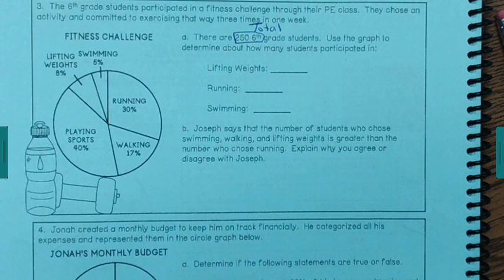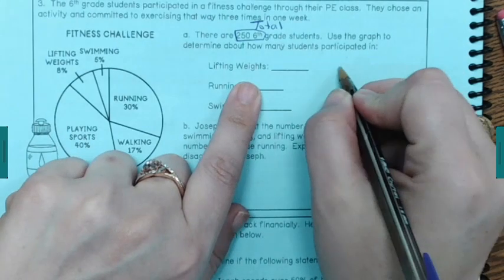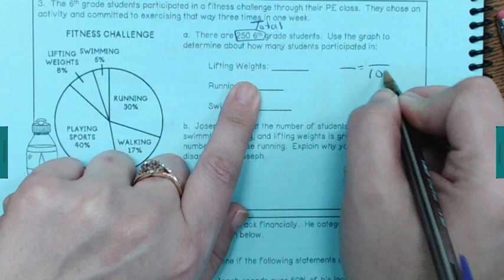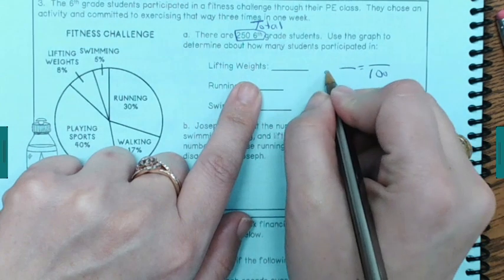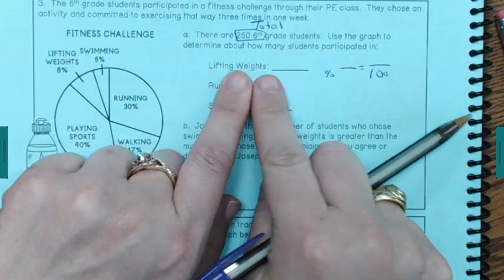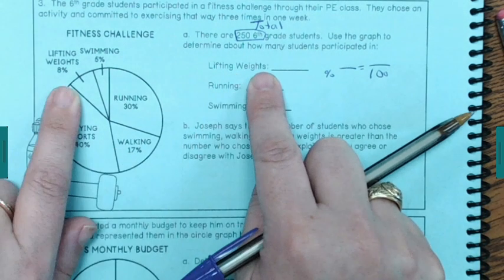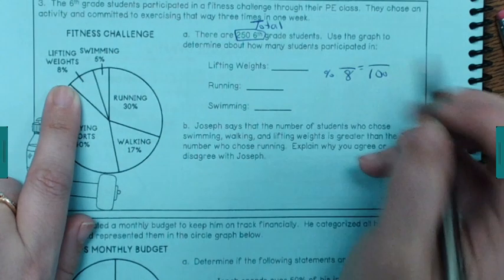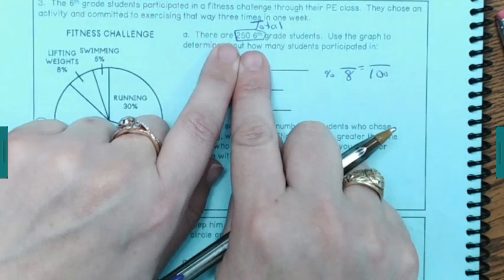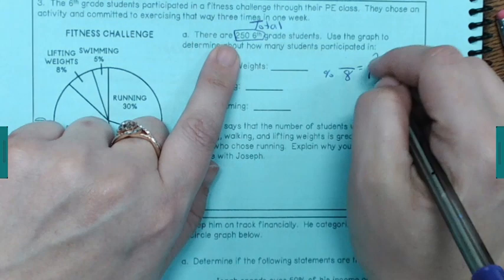So we're going to do lifting weights. Every single time you start with this. Every single time. Percent goes down here on the bottom. All right, lifting weights. What percent? 8. Percents go where? On the bottom. 250 is the what? Total.